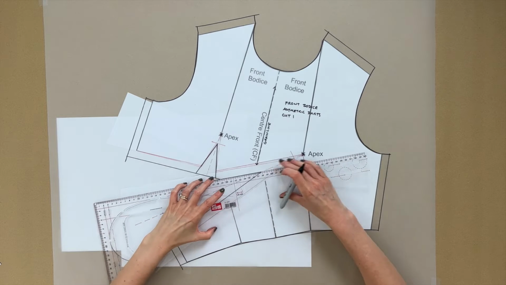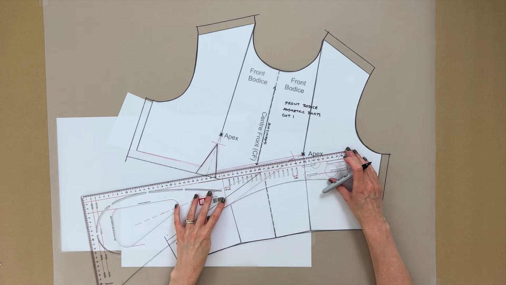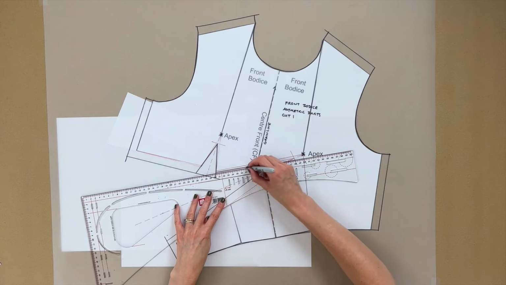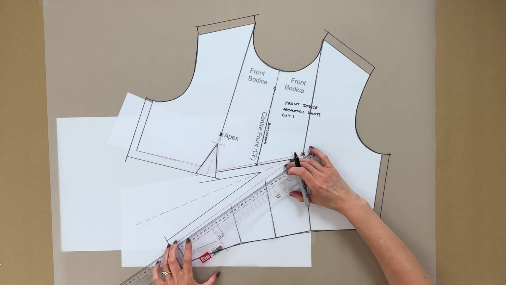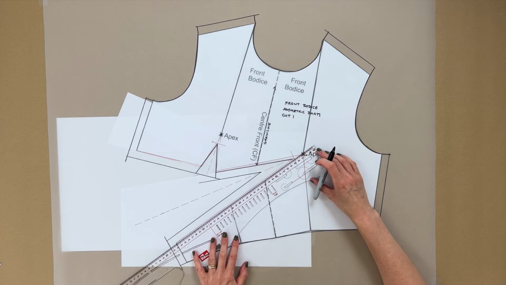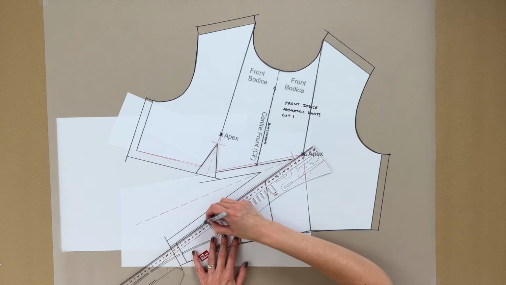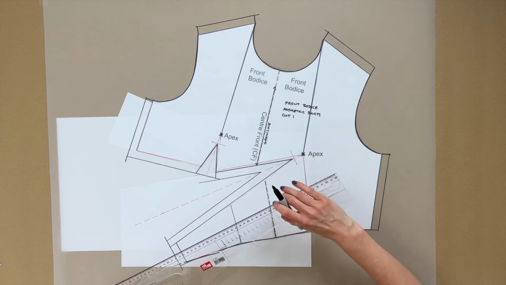The only other thing that I want to do, just for clarity's sake on my pattern, is actually draw in the dart lines that we have here as well, up to that point there, because I think that might be a little bit confusing otherwise when we sew it up. It just makes it a bit easier. Brilliant. That is such a fun pattern piece, isn't it? It's really exciting. Let's cut that out of our tracing paper and then move on to create our back pattern piece.